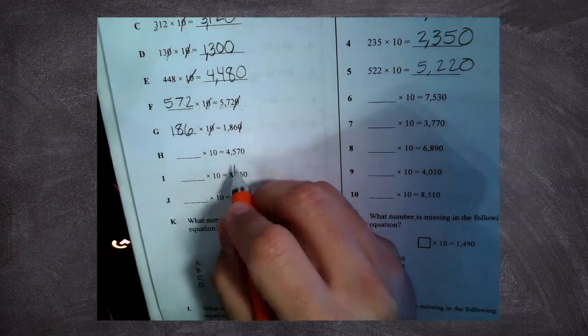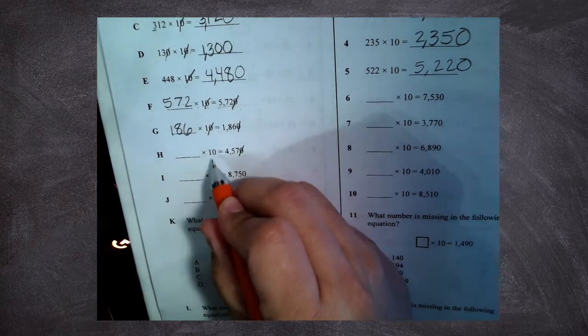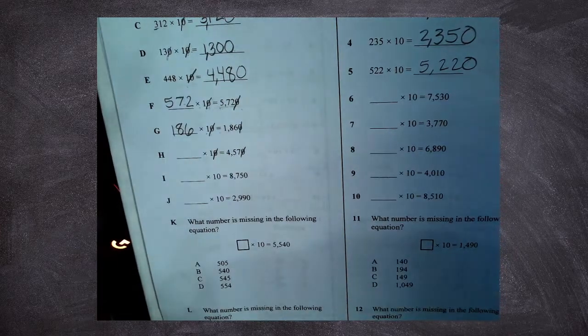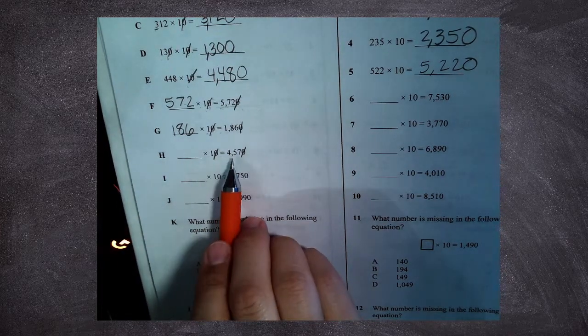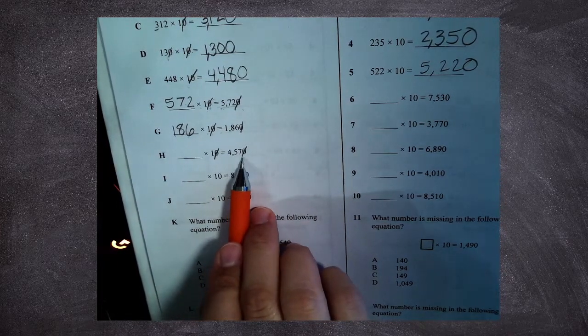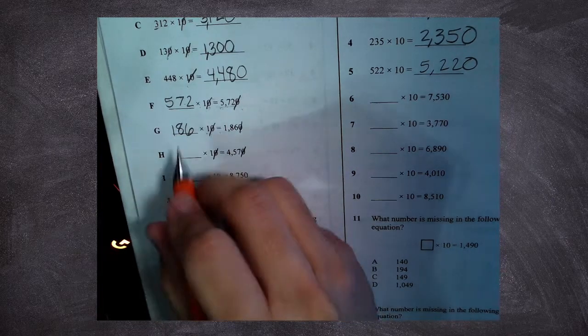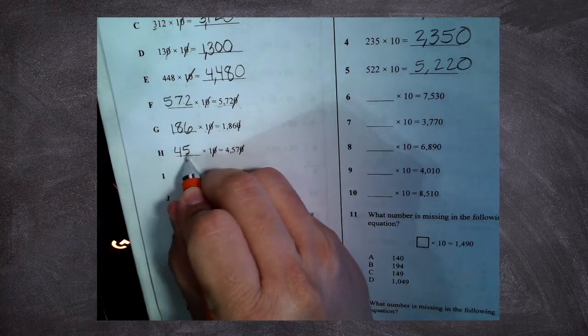H, I do the same thing. There's 1 0 here, 1 0 in 10, and if I scratch them both out, I can see that my answer, or my factor, was 457.